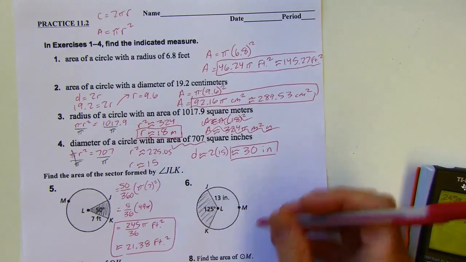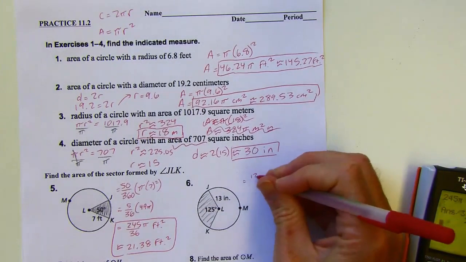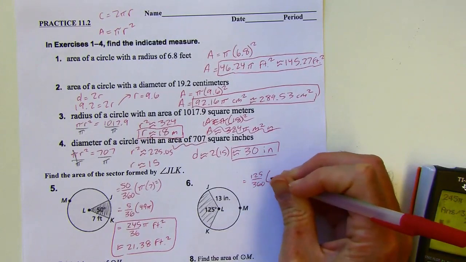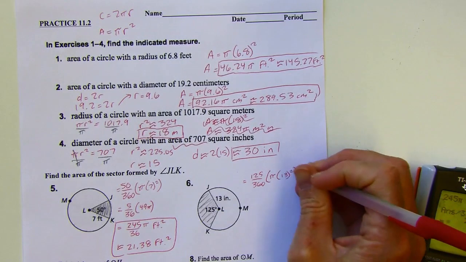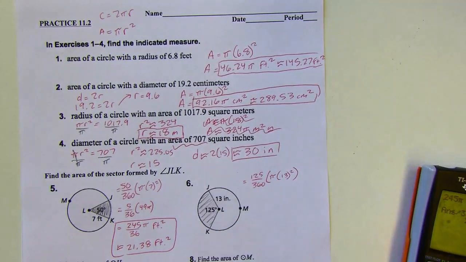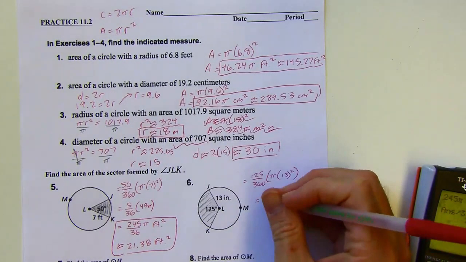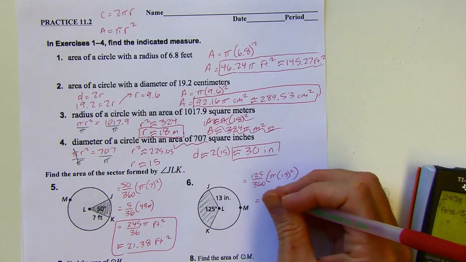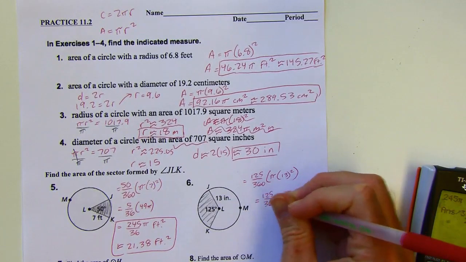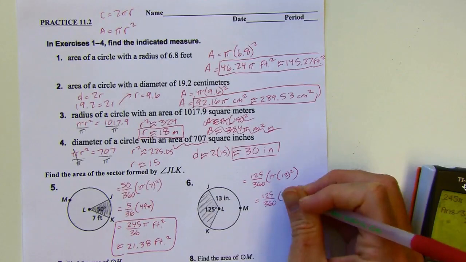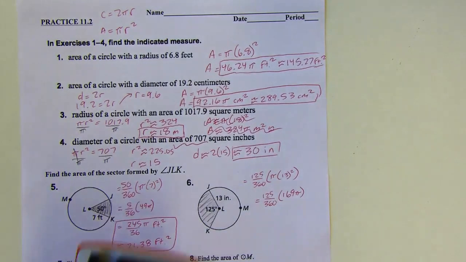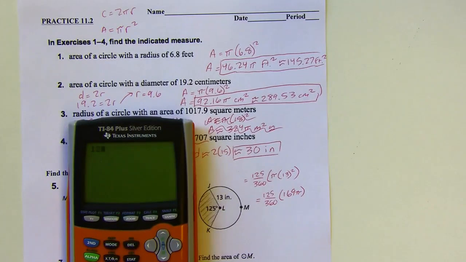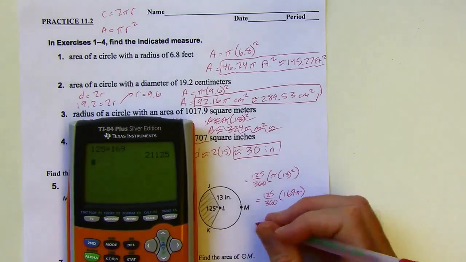Okay, all right, same kind of deal here. We're dealing with 125 out of the 360 degrees, taking that much of the whole area, which I'll get with pi r squared again. So I've got 125 over 360 times 169 pi. So let's see. 125 times 169. This very large number.